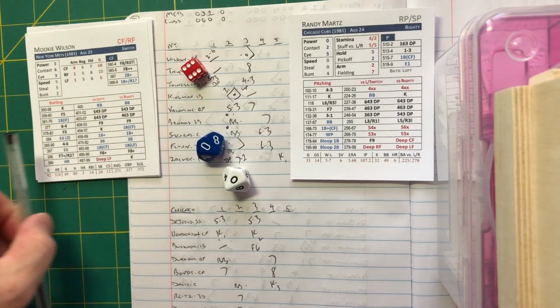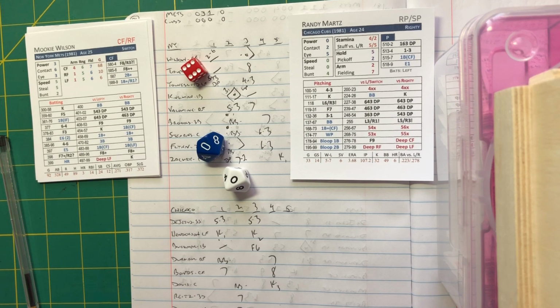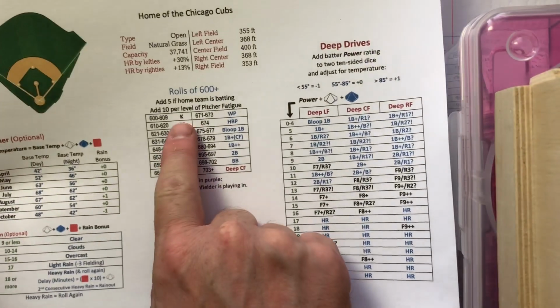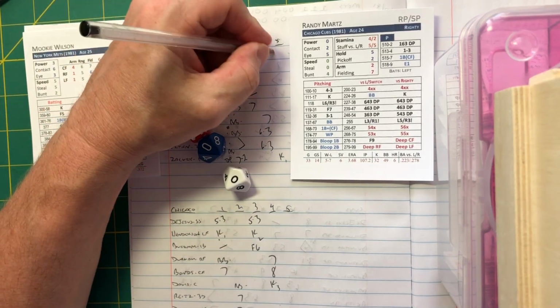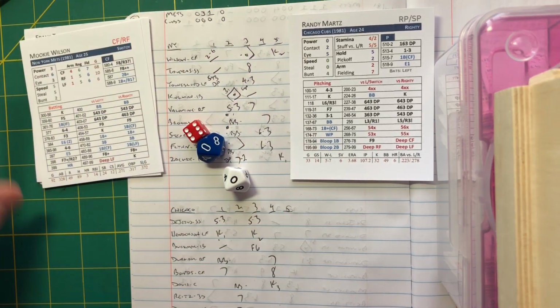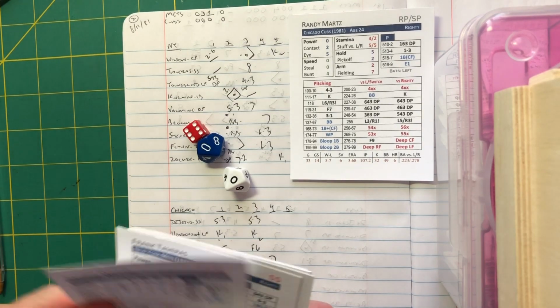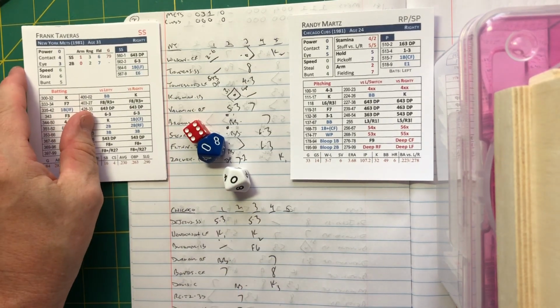The pitch is a 600. And struck him out. Pork and beans. Beans, the musical fruit, my friends. The more you eat, the more you toot.